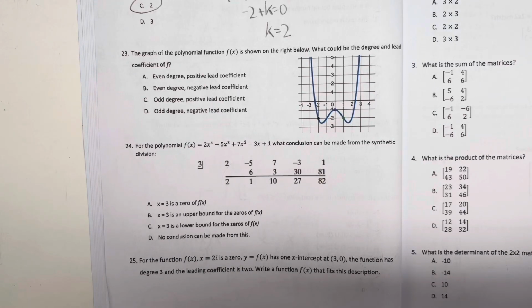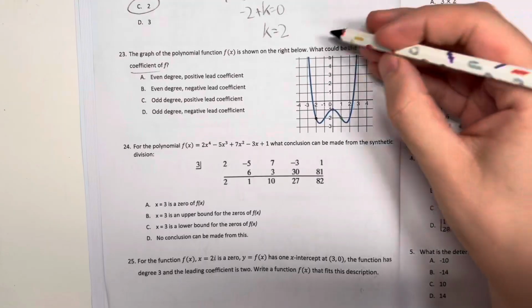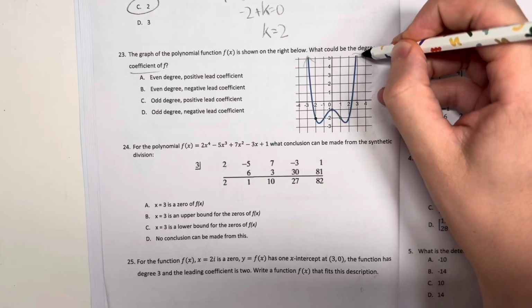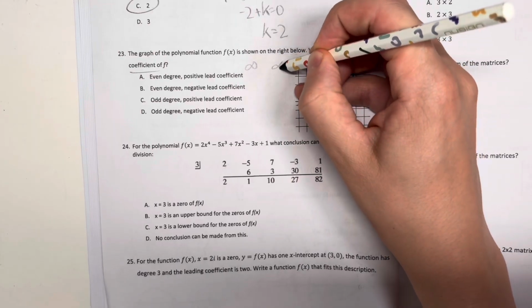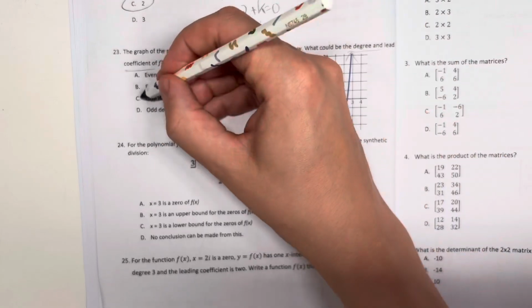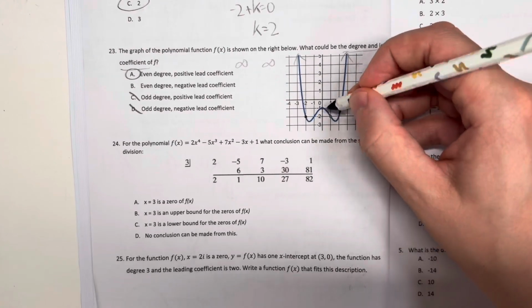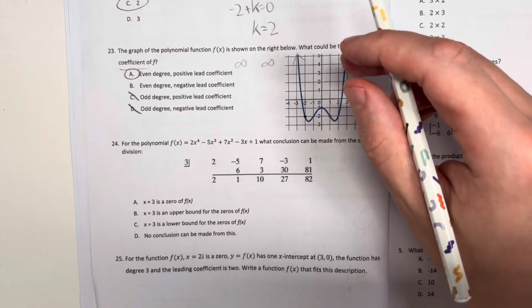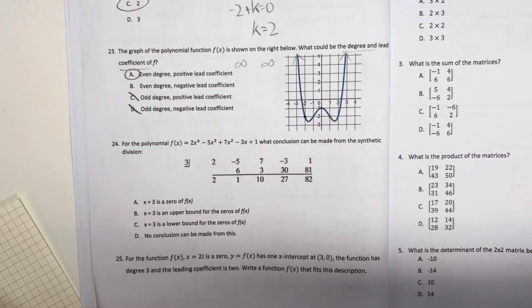Okay, this appears to be an end behavior question, right? Because we're asked about the degree and the leading coefficient, and we've got end behavior that appears to be going to infinity and infinity. So it should be even degree because both the limits are the same, and it should be positive leading coefficient because it's going upward. I would change that to leading coefficient, just that's a small detail.